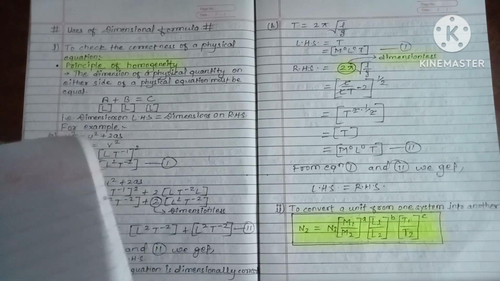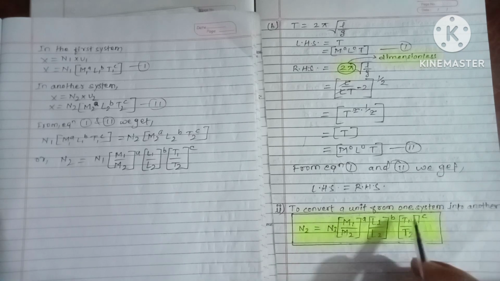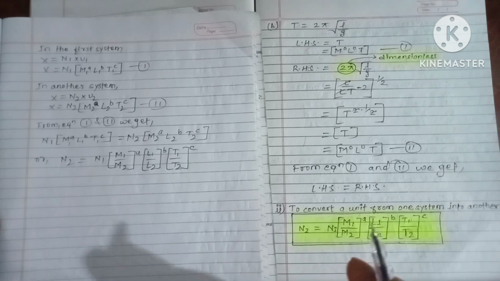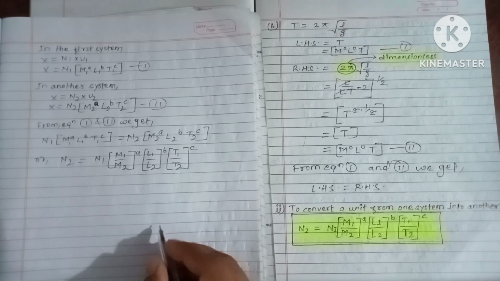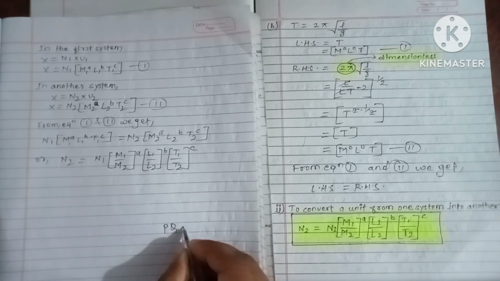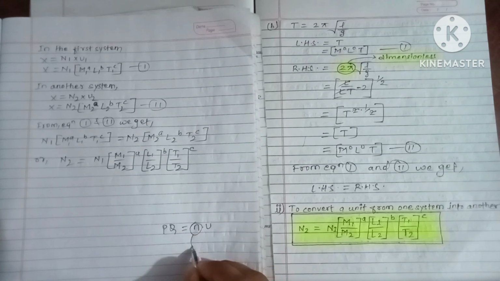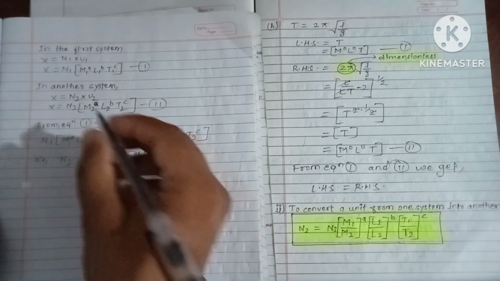Let's see it in rough. Here I said that to convert a unit from one system into another, for example, from CGS system to SI system and so on. In the previous lecture I had taught this to you. The physical quantity expression is n into u. n is the numerical value, u is the unit, isn't it? So the same formula we will be using here.